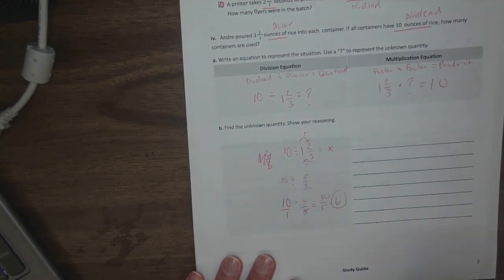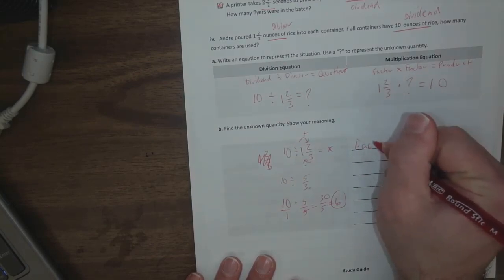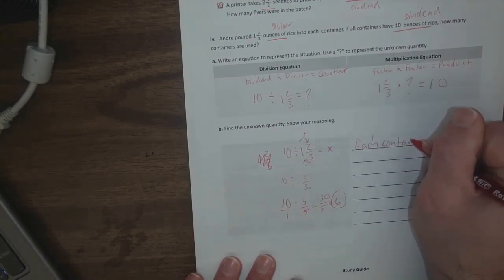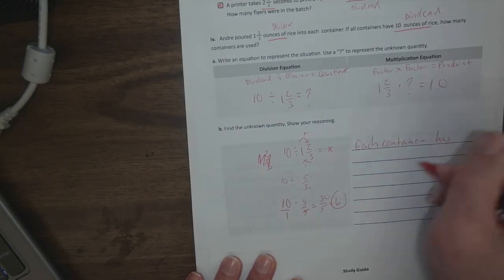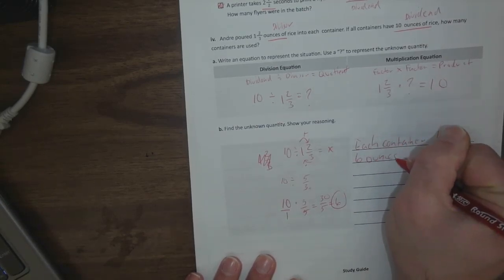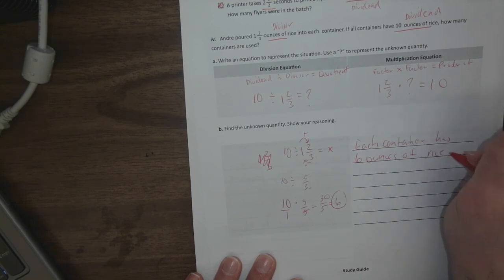And so this means each container has 6 ounces of rice.